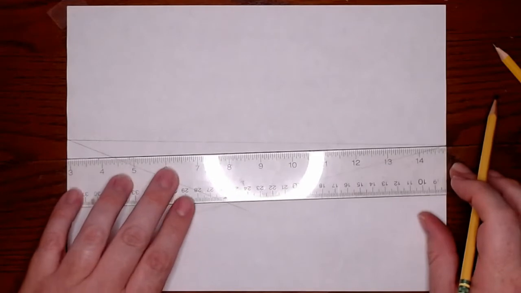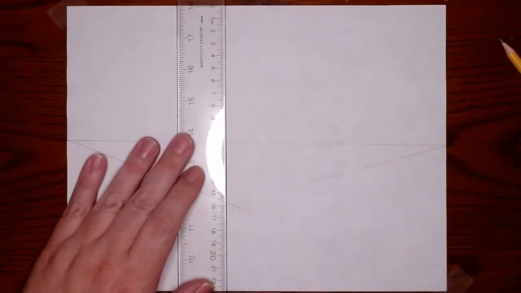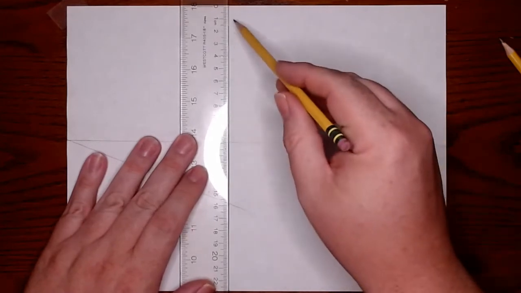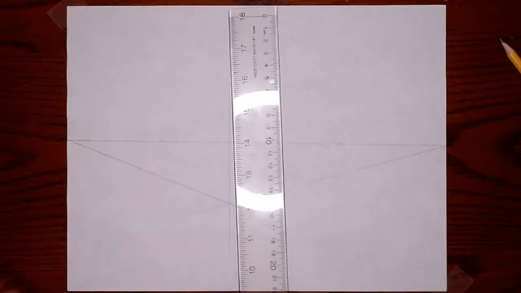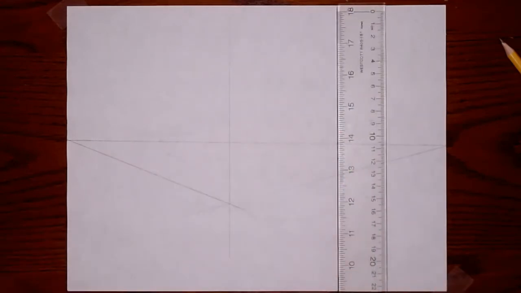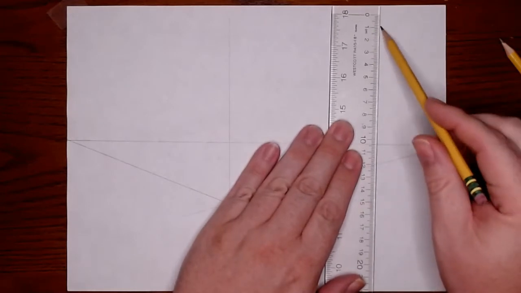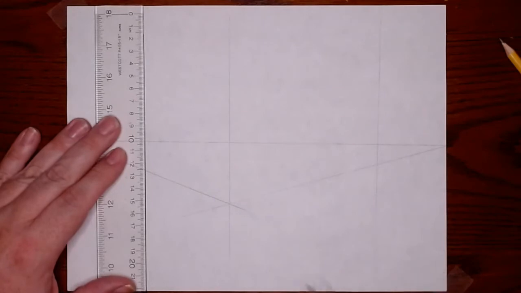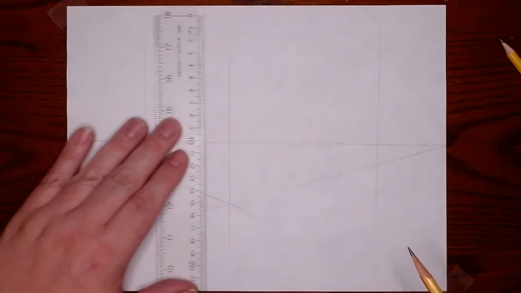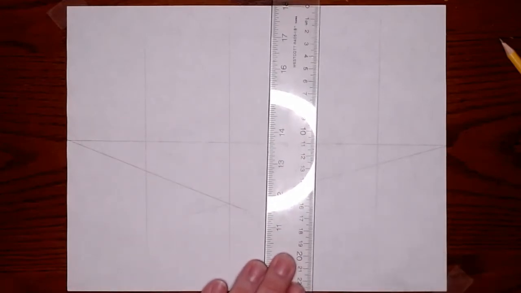So most of the lines we're going to draw today are either going to go through the right vanishing point, the left vanishing point, or they're going to be straight up and down like this line here. All right, these three vertical lines represent the three corners of the truck that we can see. The one in the middle is the corner closest to us.